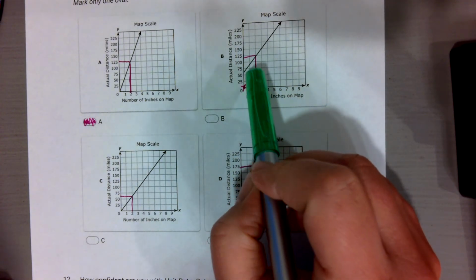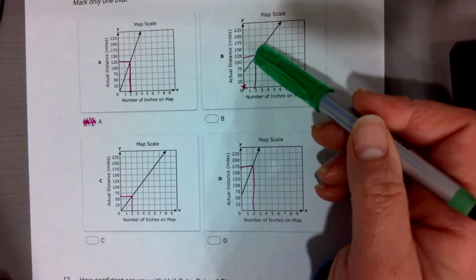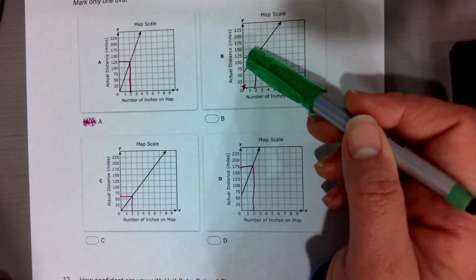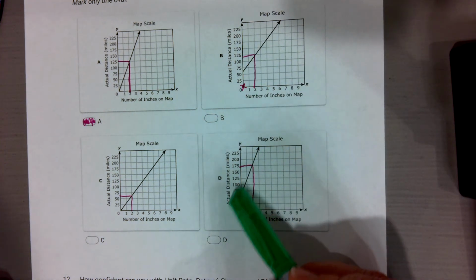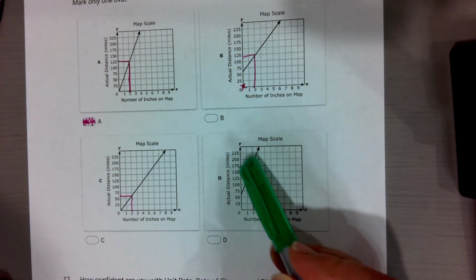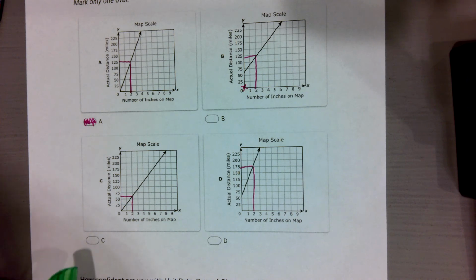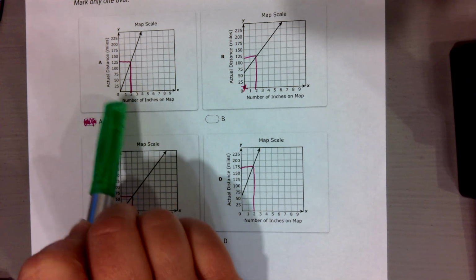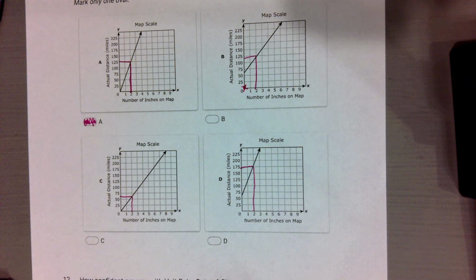So right here, one of the issues was that it's proportional. Our direct variation is going to go through the origin, and that does not. Again, this one doesn't, but it also didn't line up with the right 2 and 125. Here it goes to the origin, and it's at 2 inches and 125 miles. So you should have chosen A on that.